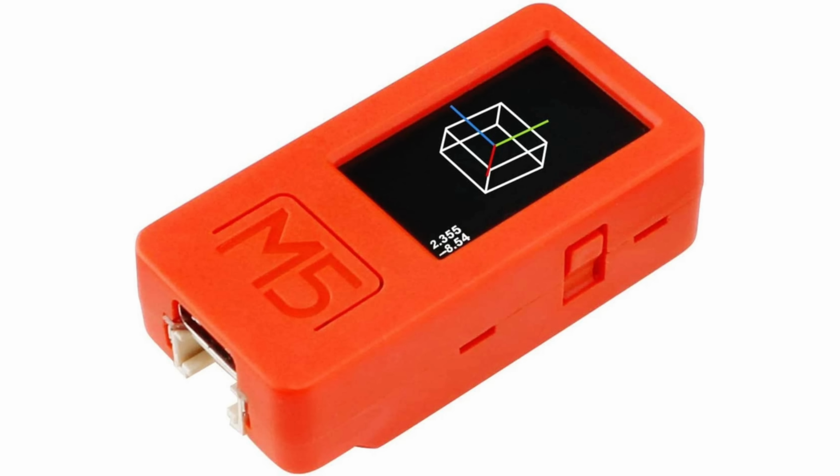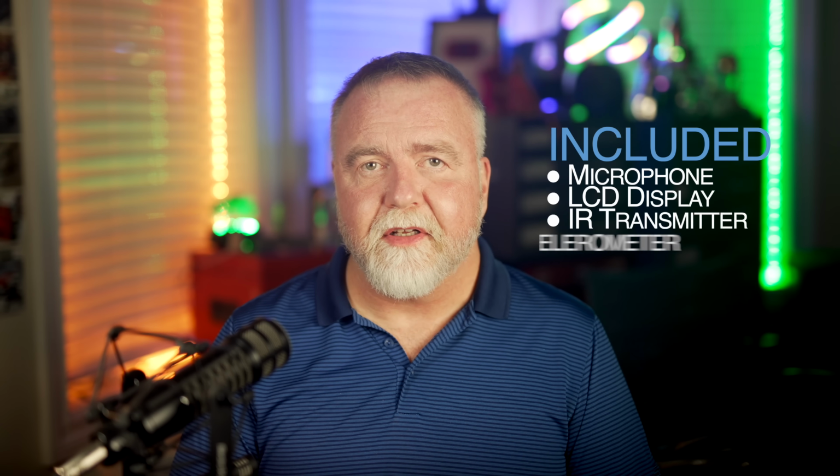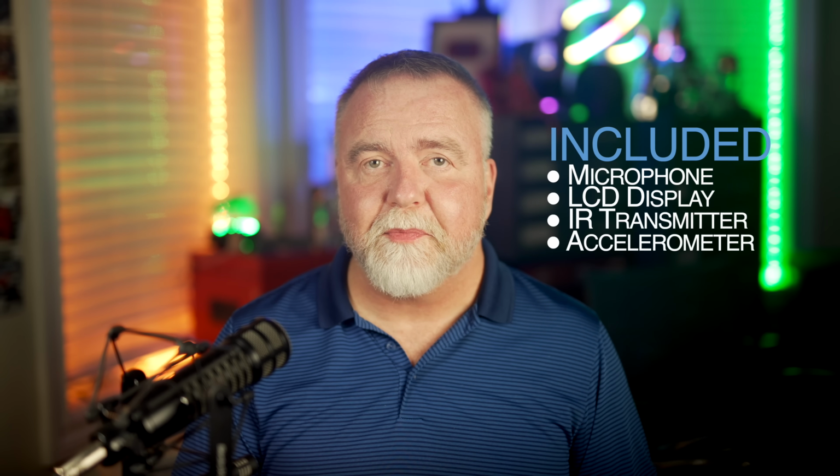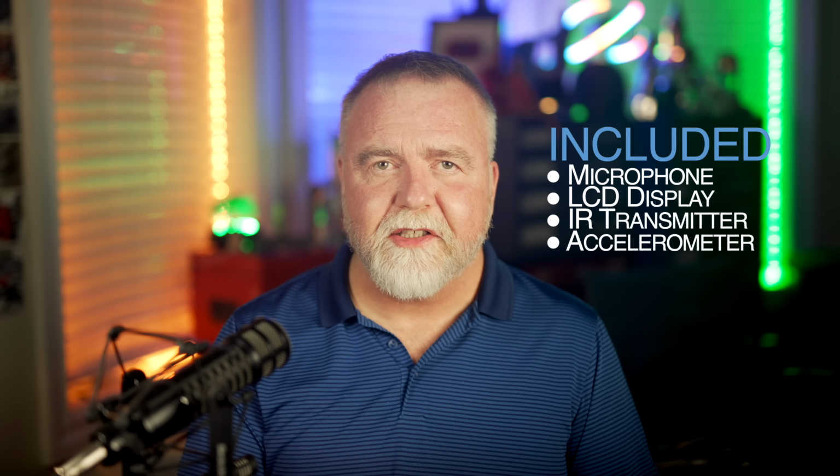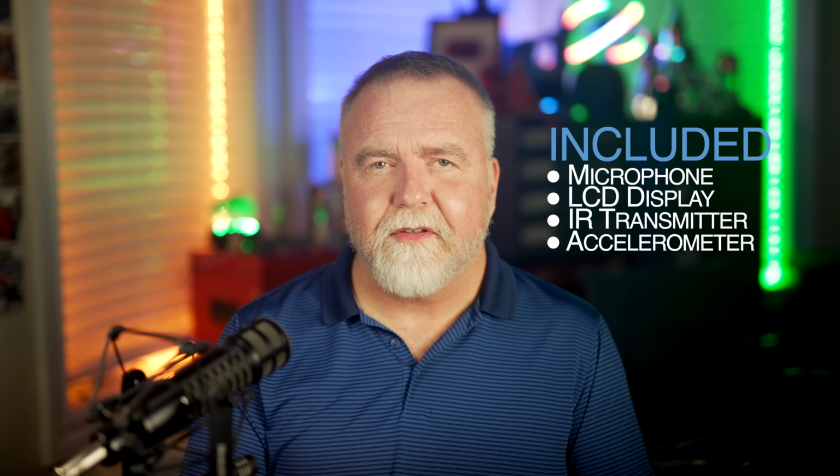For this project, I'm going to use a module known as the M5StickC Plus. The ESP32 inside has a dual-core CPU, Wi-Fi, Bluetooth, and it runs at a fairly fast 240 MHz, so it's not your grandpa's Arduino. This module also includes a number of extra features like a microphone, a color LCD display, infrared remote control transmitter, a 6-position accelerometer, and so on.